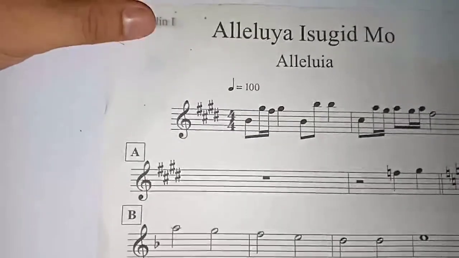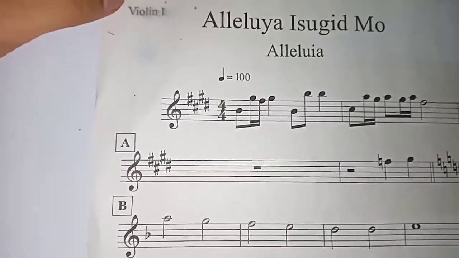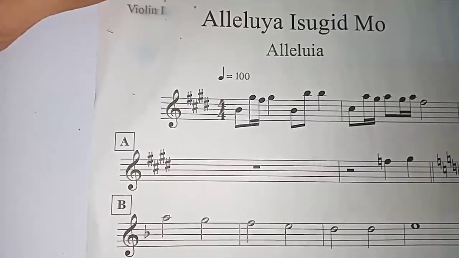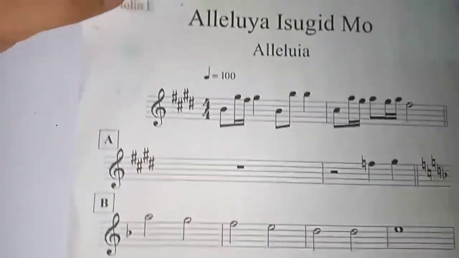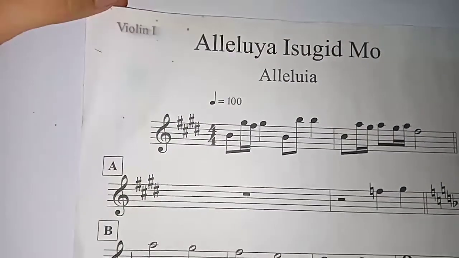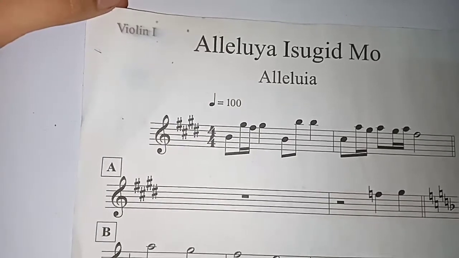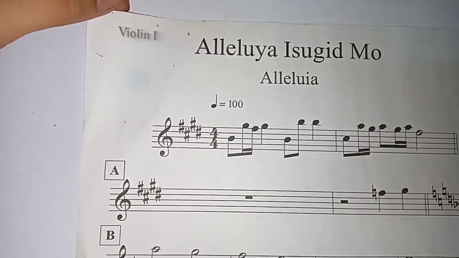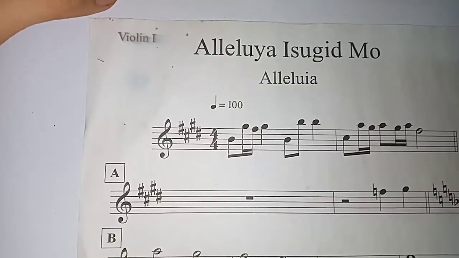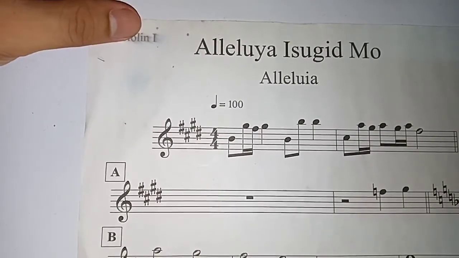I will be explaining here how we are going to read notes and express these notes. This is an actual musical score from the Mass. It is entitled Alleluia Isugid Mo. This is a piece for the violin 1.